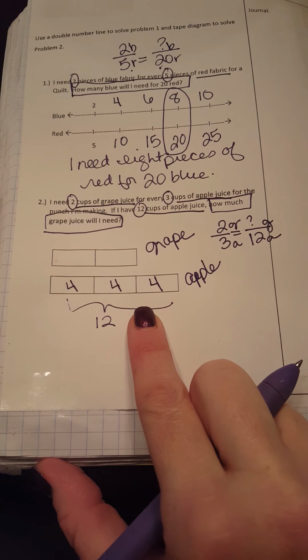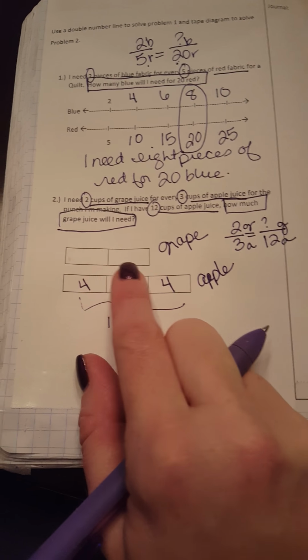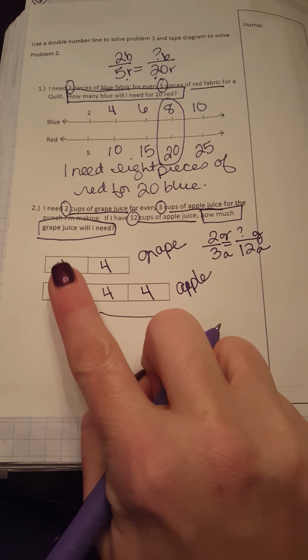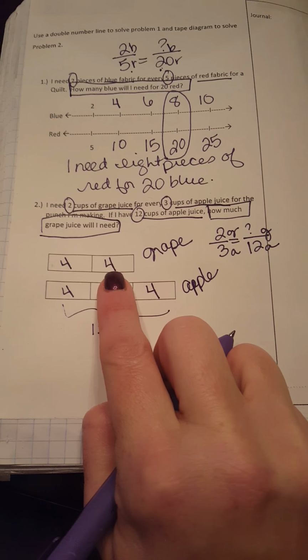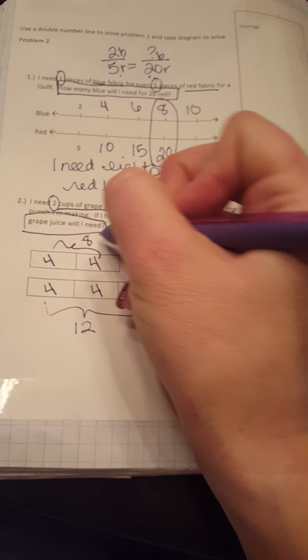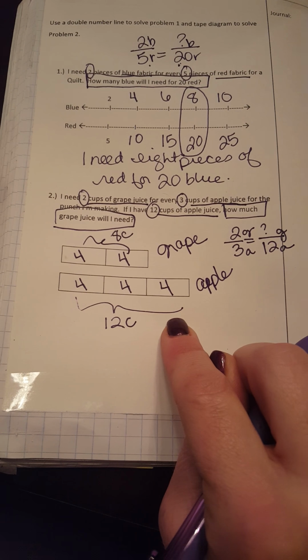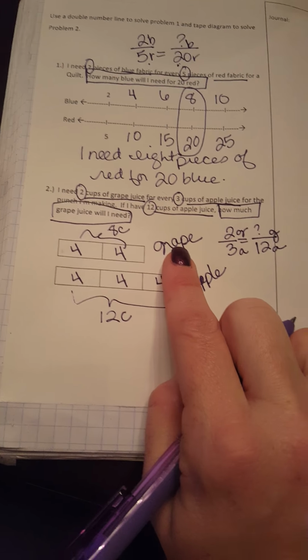So if that's what a portion of the tape represents, now I can go up here and fill in here too that each of these represents 4. So now my 2 pieces represent 4 each. Well, if I add them up, 4 plus 4 equals 8, meaning that if I have 12 cups of apple, I have 8 cups of grape.